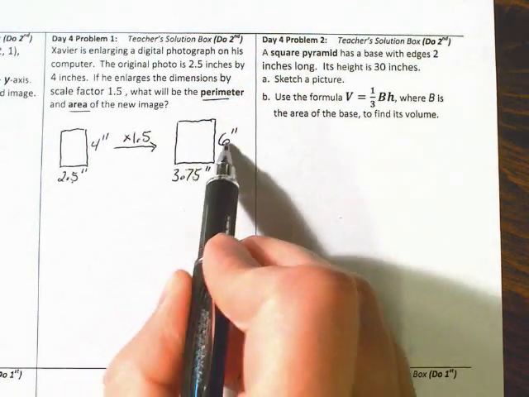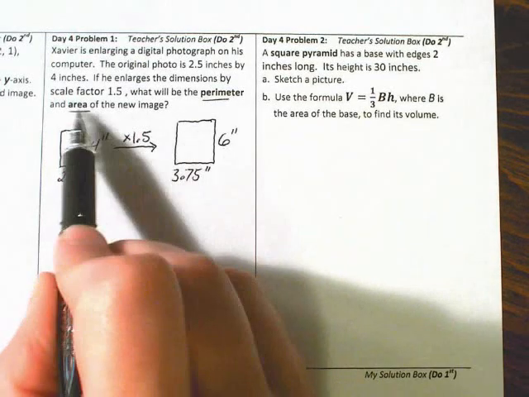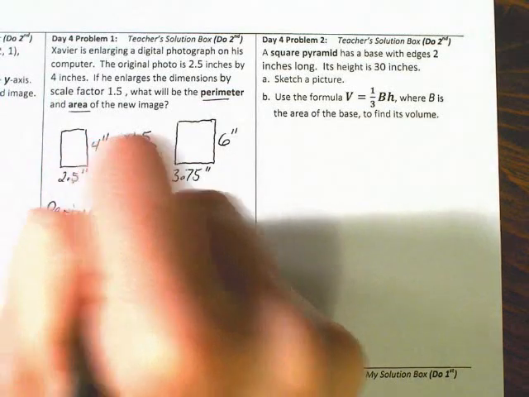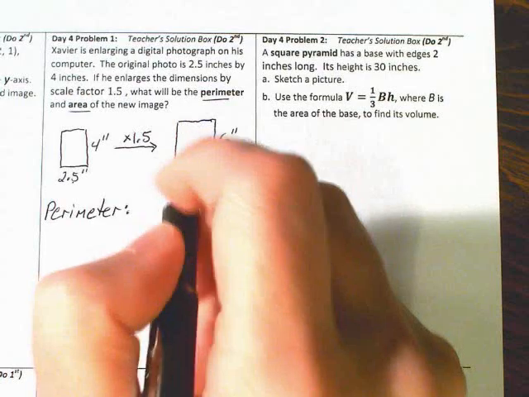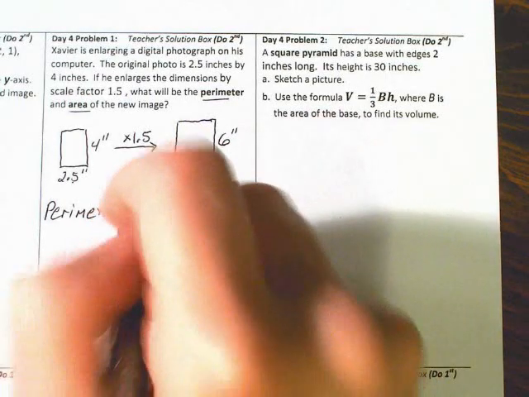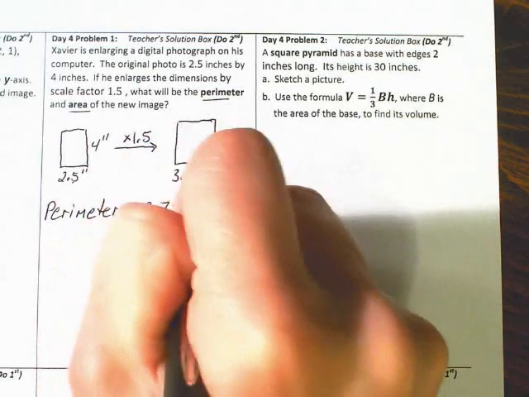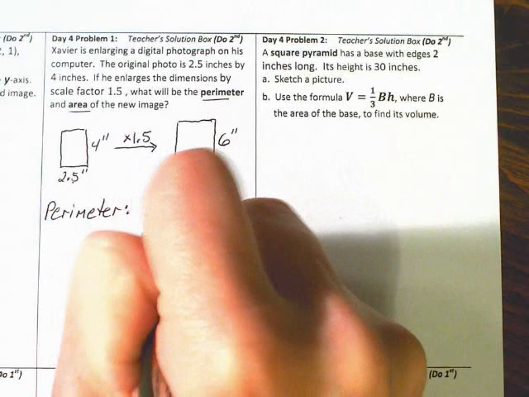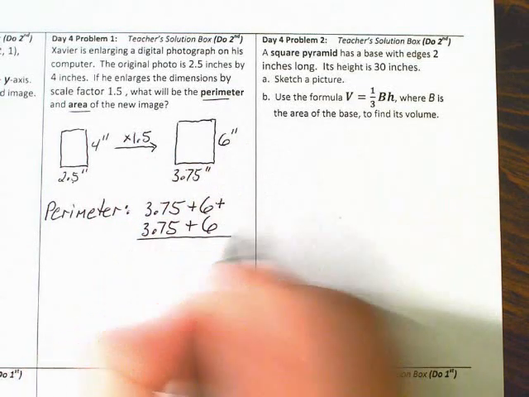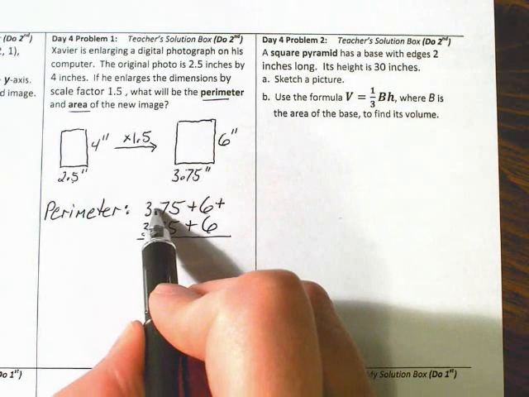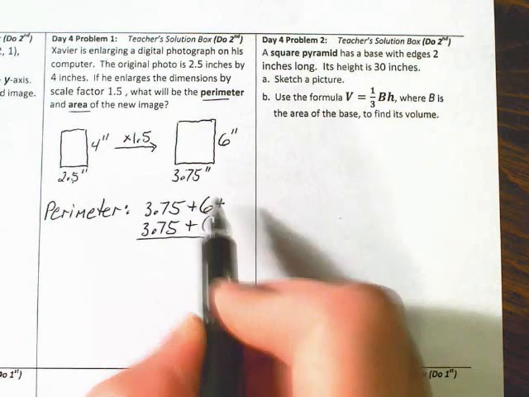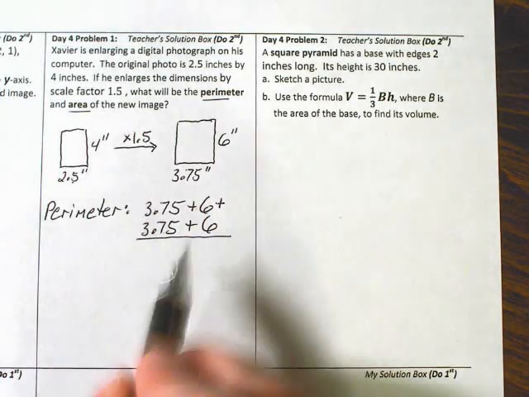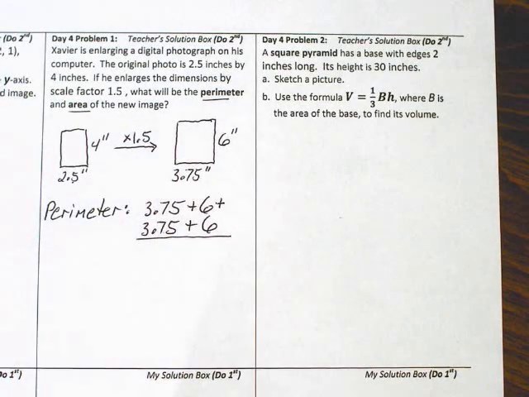Okay. Now that we have the dimensions of the new photograph, we can find the perimeter and area. So let's find the perimeter first. To find the perimeter of a rectangle involves adding up the 4 sides of the rectangle. We have 3.75 plus 6 plus another 3.75 plus 6. Let's add up all of these numbers. 3.75 plus 6 is 9.75. 3.75 plus 6 is 9.75, so it's like we have two 9.75s.